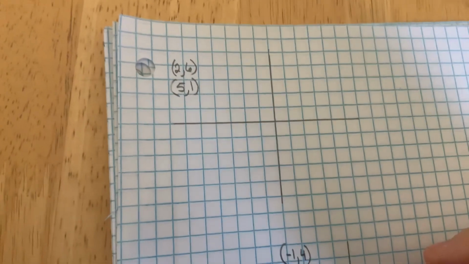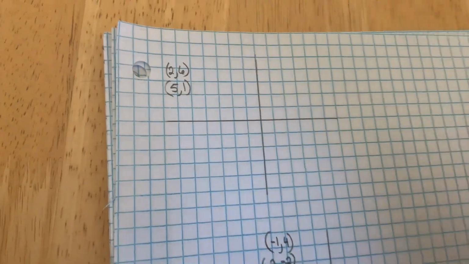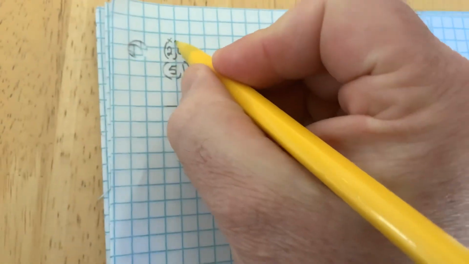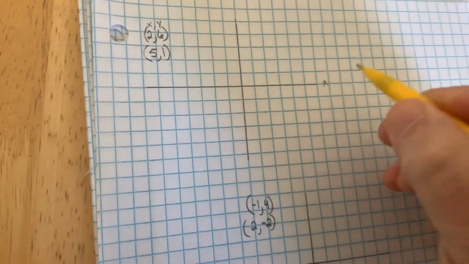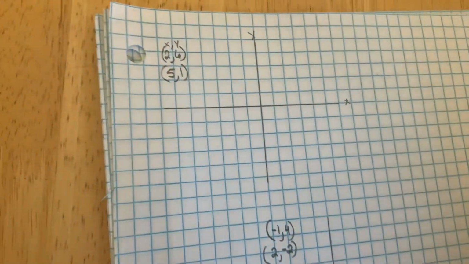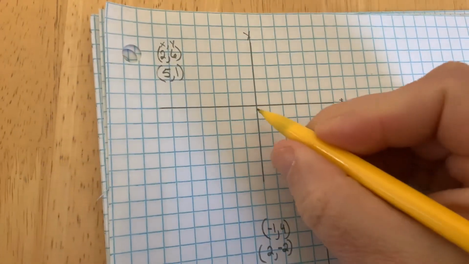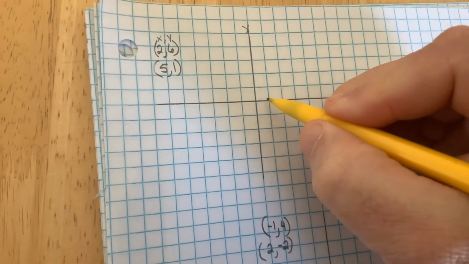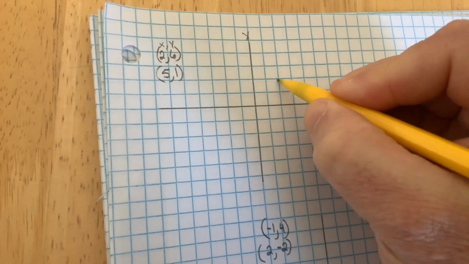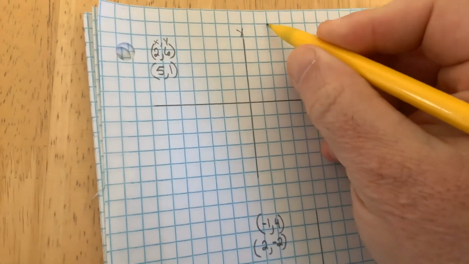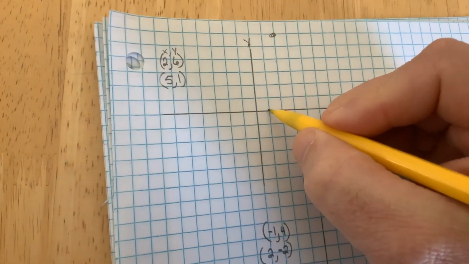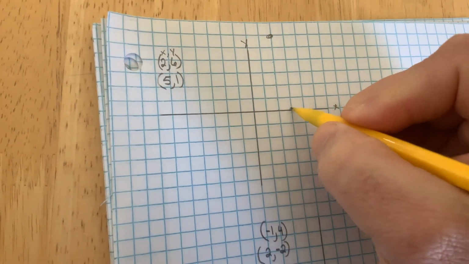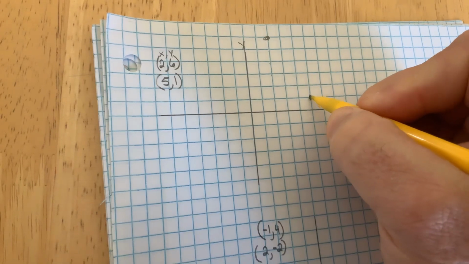Okay, so we have our first points that we're going to graph, 2 being the x, 6 being the y, right? This being our x-axis, this being our y-axis. This should be a review for us, right? So the first one we're going to go out is (2, 6). So 1, 2, 1, 2, 3, 4, 5, 6. Okay. Then we have (5, 1). So that's 1, 2, 3, 4, 5, and 1.